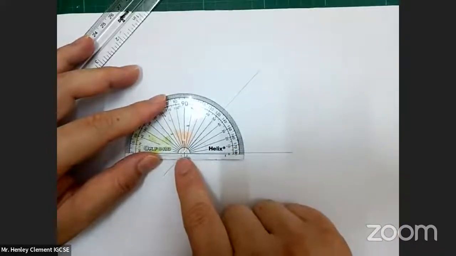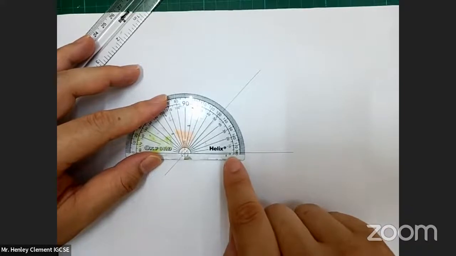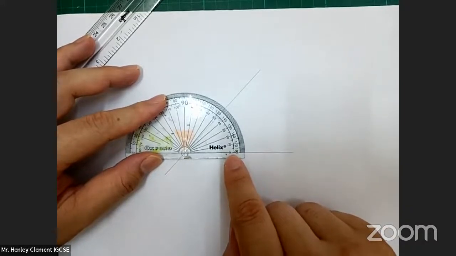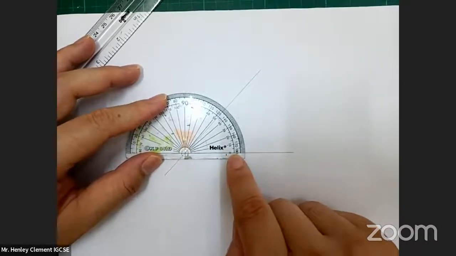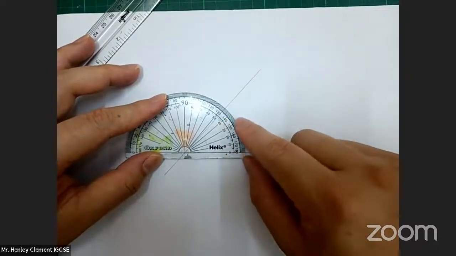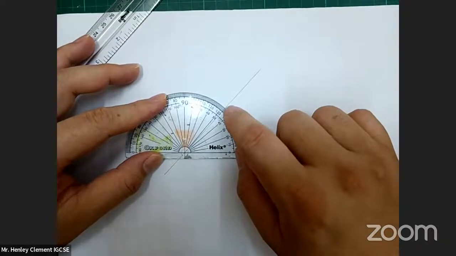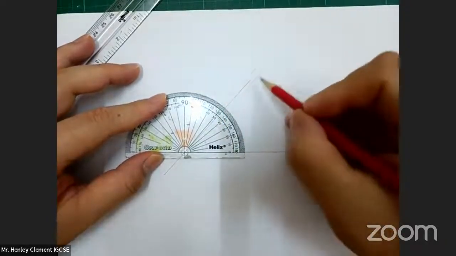You find the point, and move the line until it is combined with the zero line, filling the gap here. So this one is around 48.